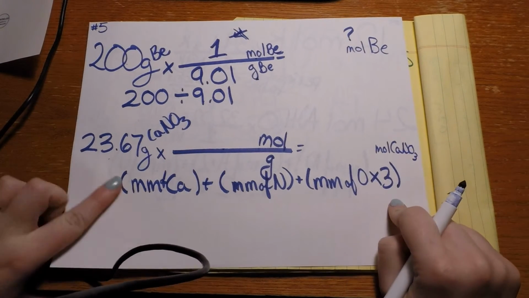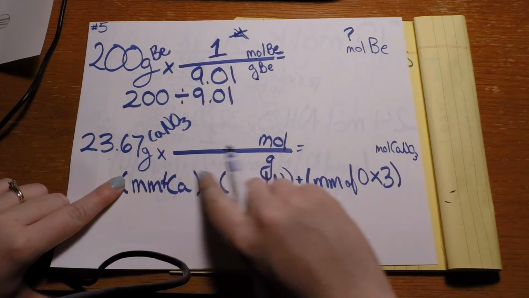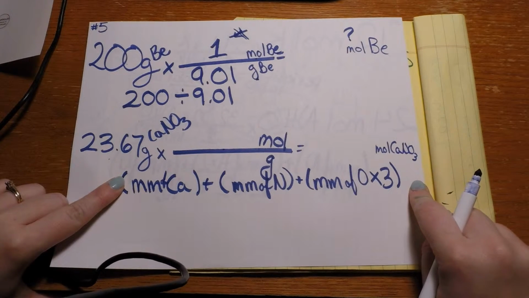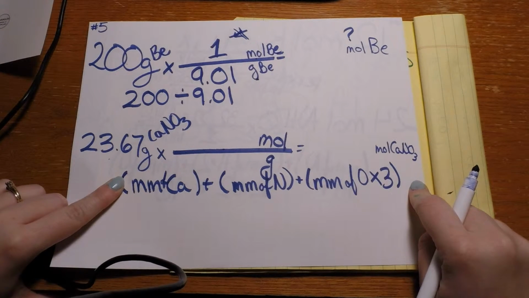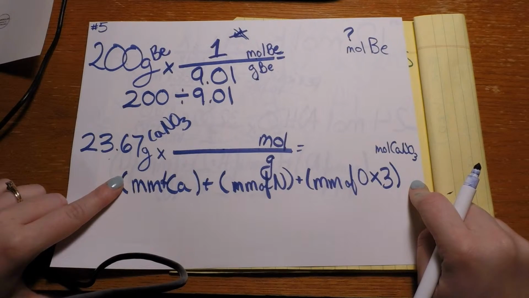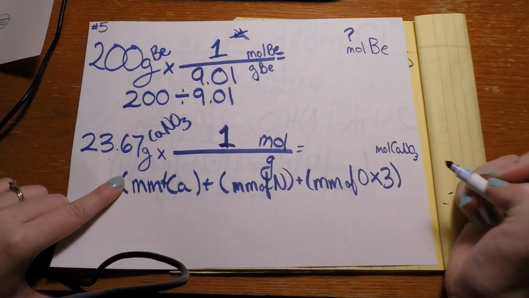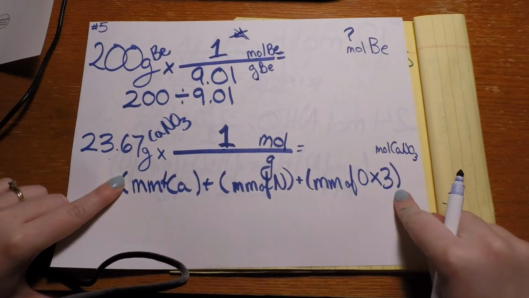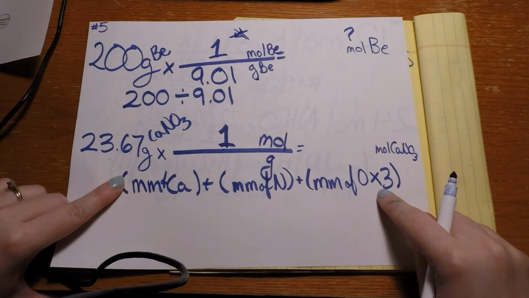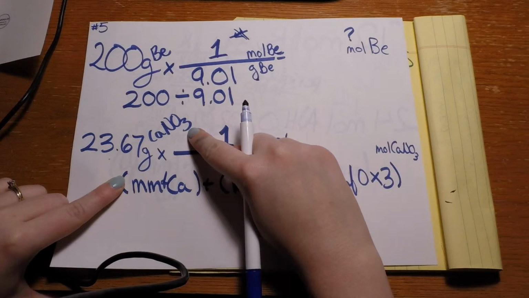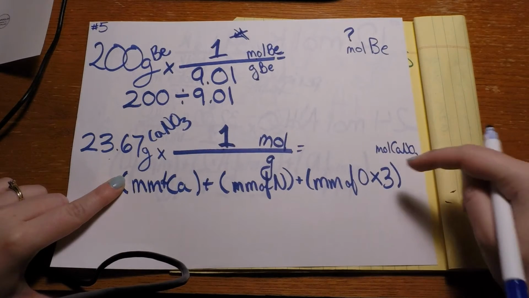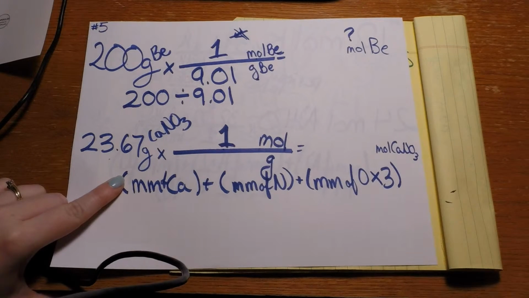Now, the other question I get a lot is, do I need to multiply my molar mass by the coefficient? You do not multiply your molar mass by the coefficient. The point of the molar mass is that it's 1 mole. So you're just adding the numbers up and doing any multiplication using subscripts, because you need more mass for each of those individual oxygen atoms that are in that molecule.